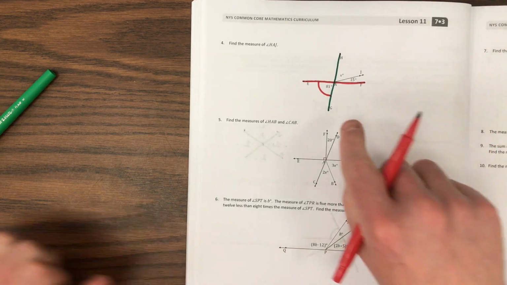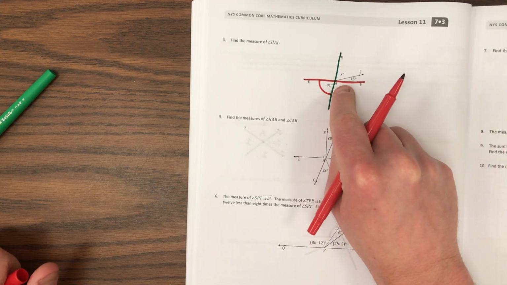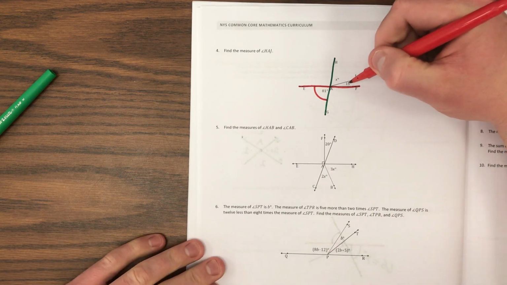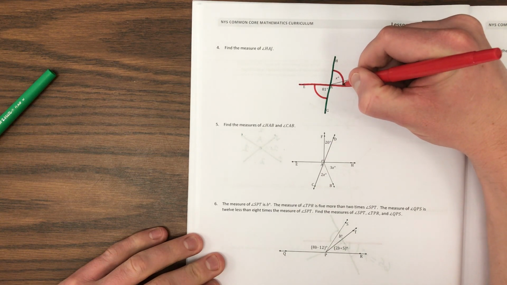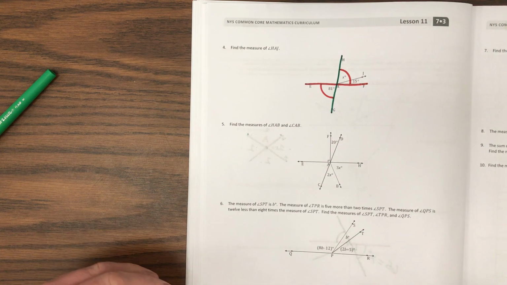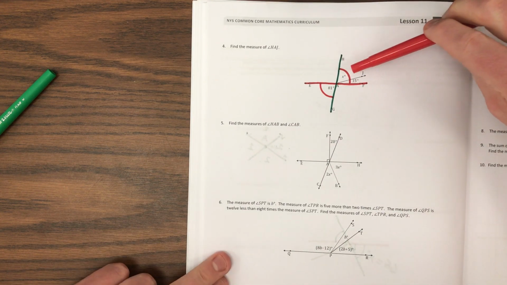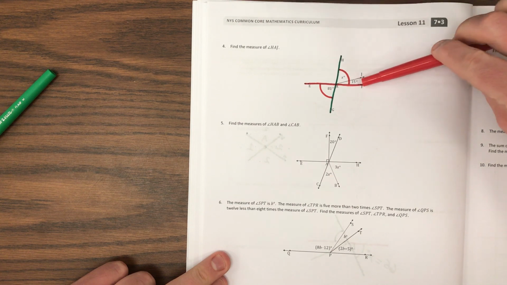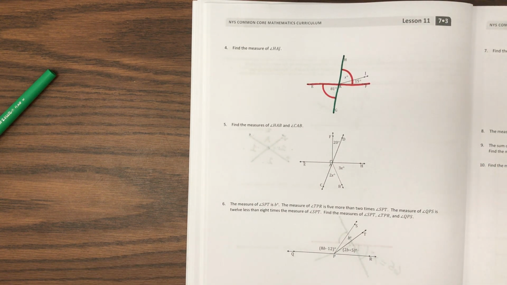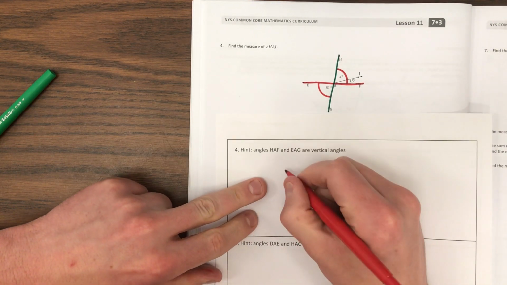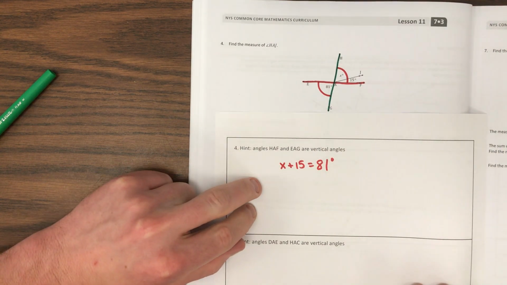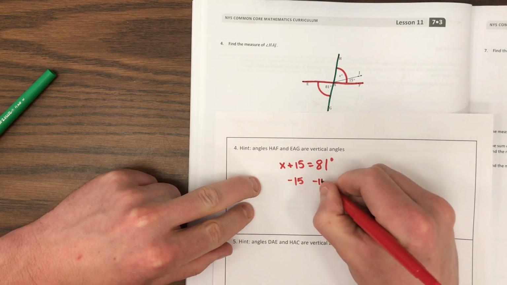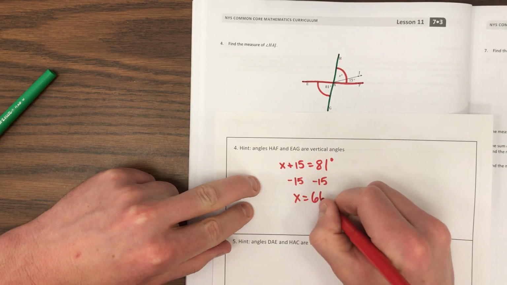And so that means that the other angle on the opposite side of the intersecting point A that sits between the green and the red line has to be equal to 81. So if I put another red arc between the green and the red line, everything I just arced over has to equal 81. And I arced over the part that says x degrees and the part that says 15. So that means the x and the 15 together make up an 81 degree angle. So we can make an equation that says that. x plus 15 equals 81 degrees. And then we just subtract 15 from both sides. And we get x equals 66 degrees.